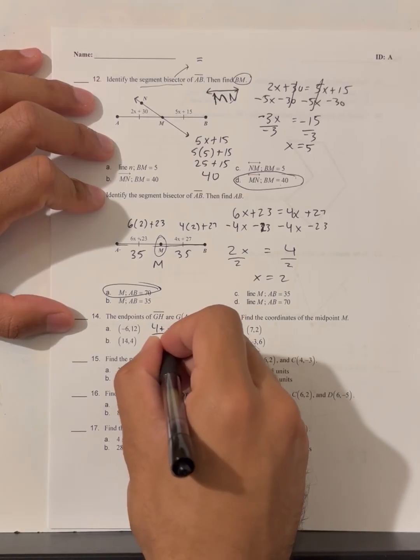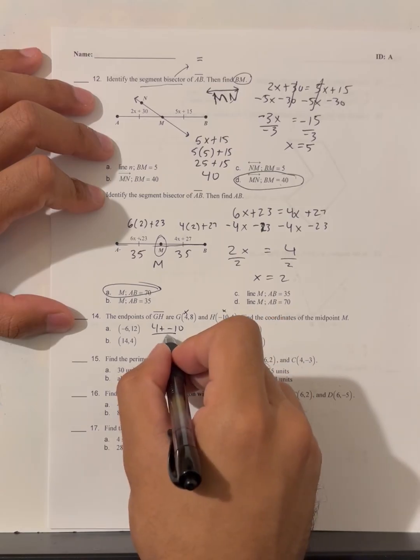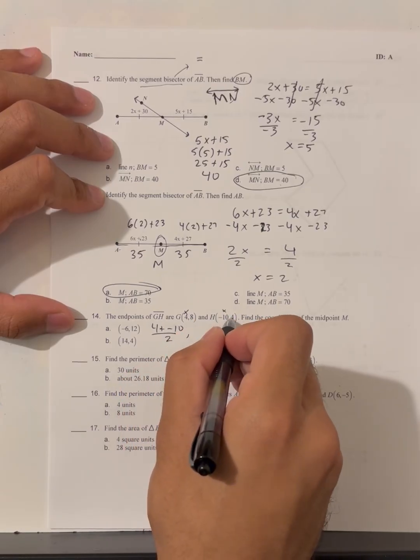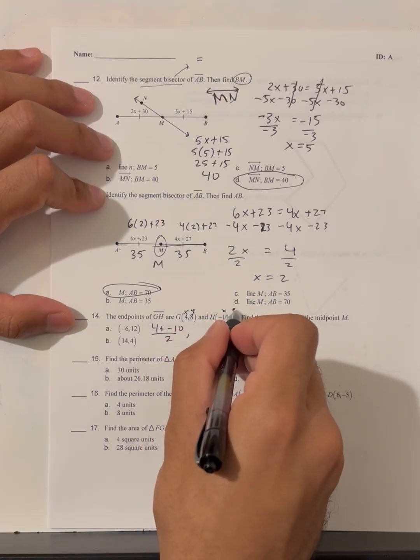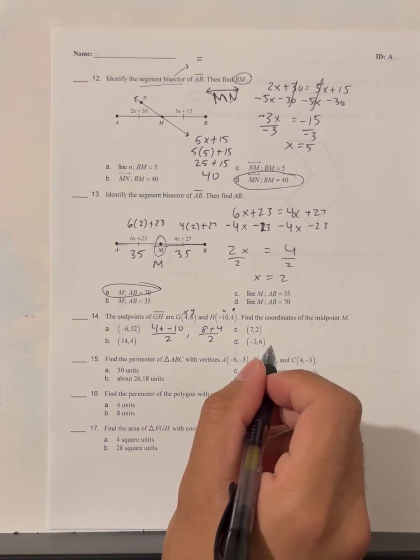And we're going to have to divide it by 2. Okay. So adding the x values and dividing it by 2. Okay, we'll also add the y values and divide those by 2. So 8 and 4 divide by 2.